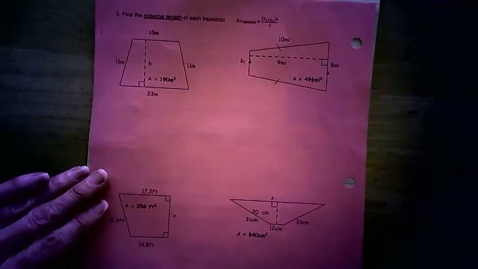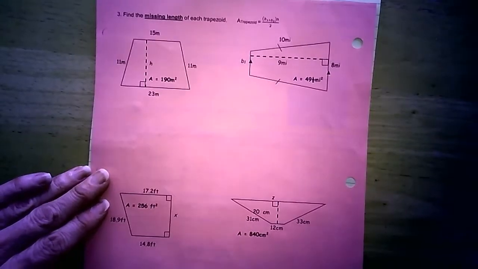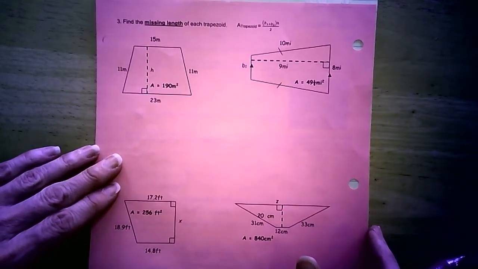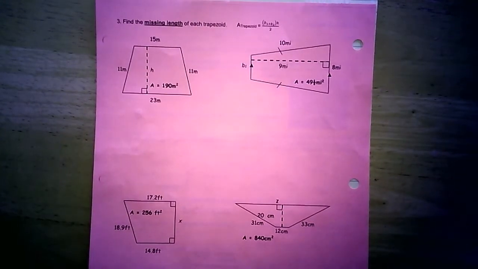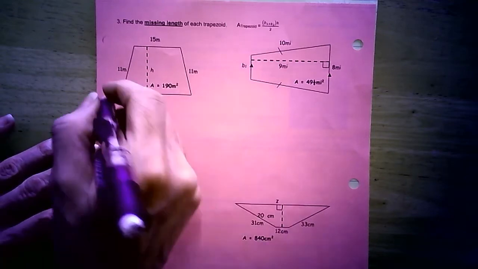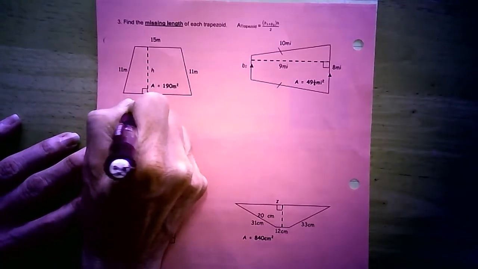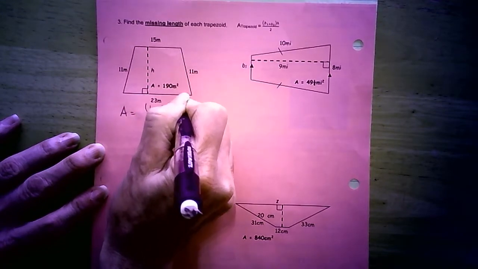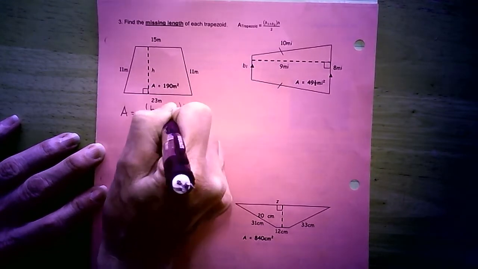All right. We're still going to start with our same formula, but in this case, you can see we're going to have a missing measurement that we're going to solve for. So area is equal to base 1 plus base 2 times the height divided by 2.